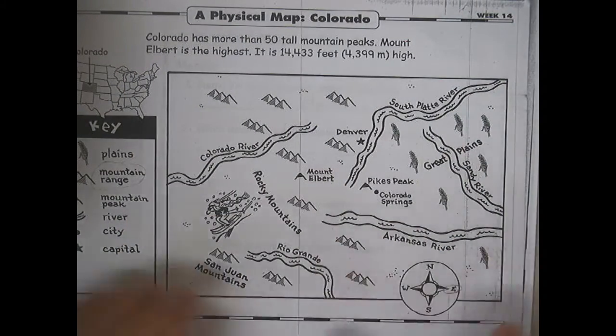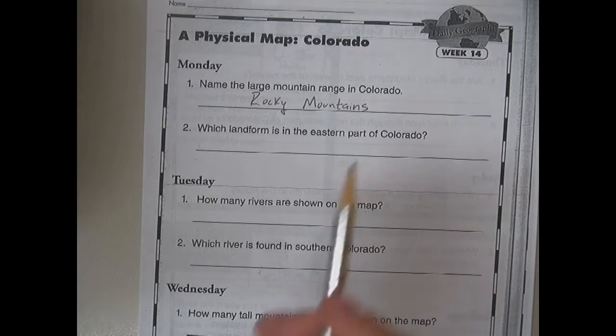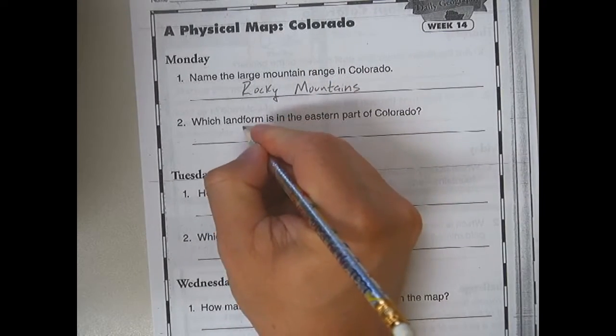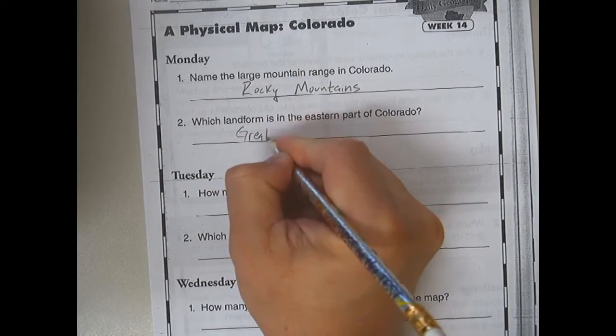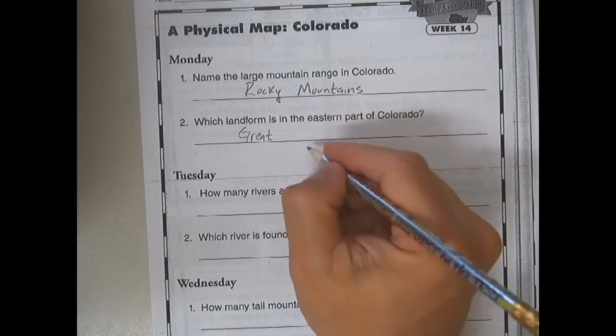All right. So, which landform? It would be the Great Plains.